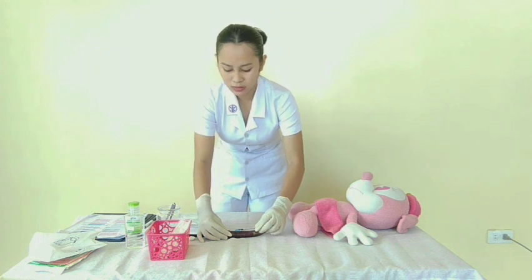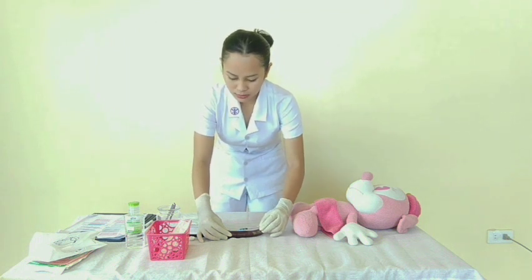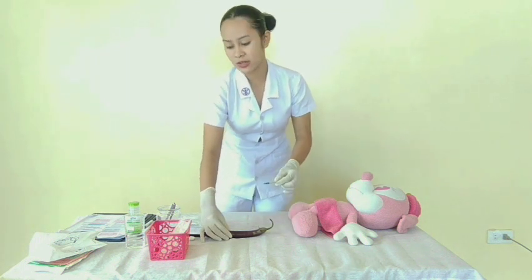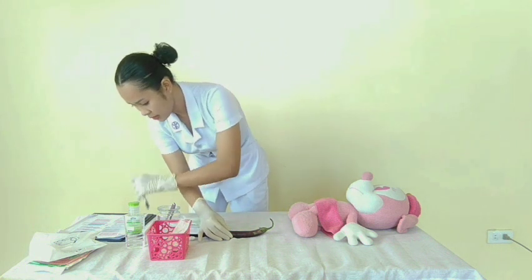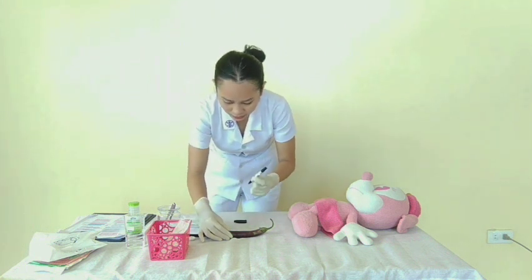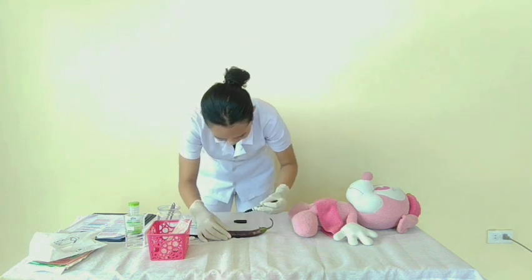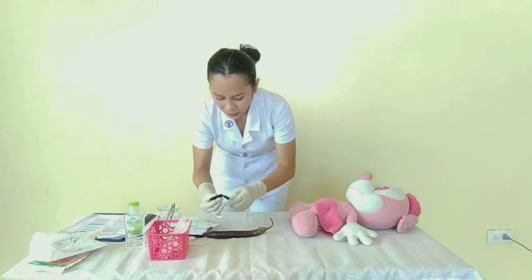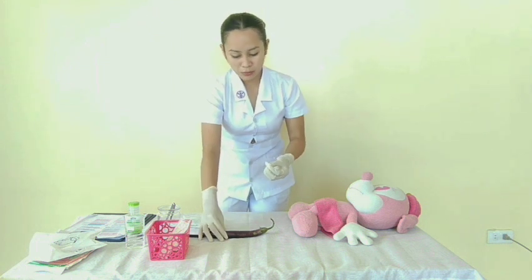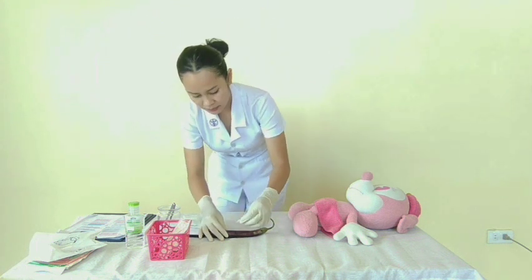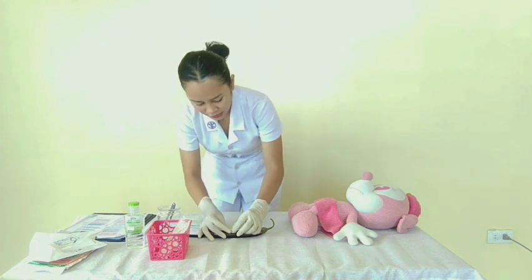Now withdraw the needle quickly at the same angle at which it was inserted. Then discard the syringe and draw a mark around the injected area. And now apply a cotton ball on the injected area. Do not massage the area that was injected.